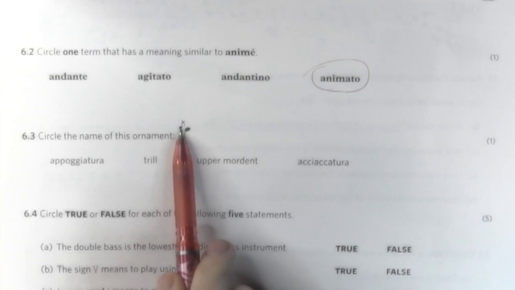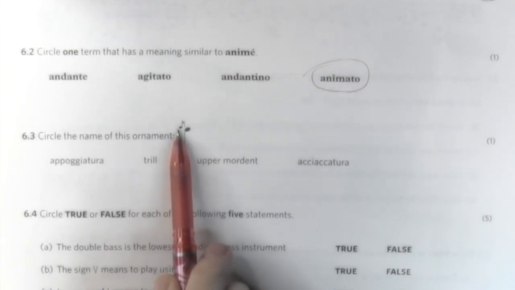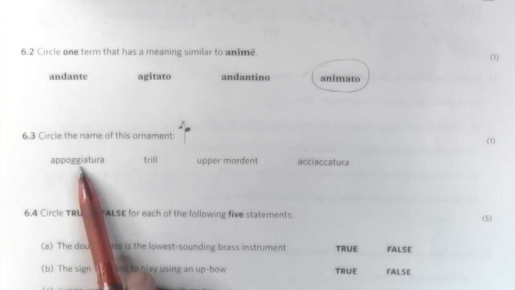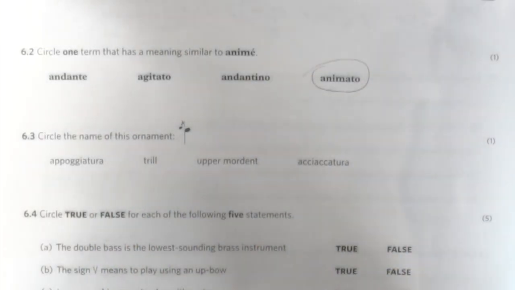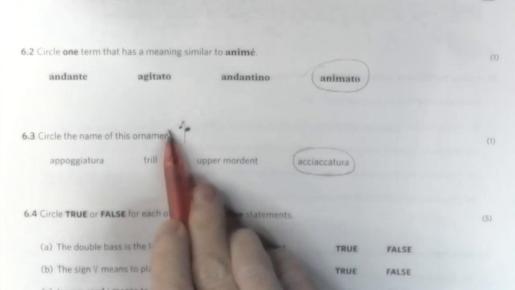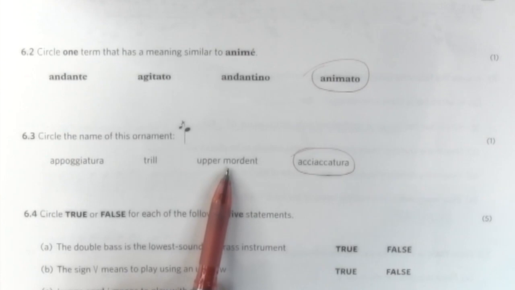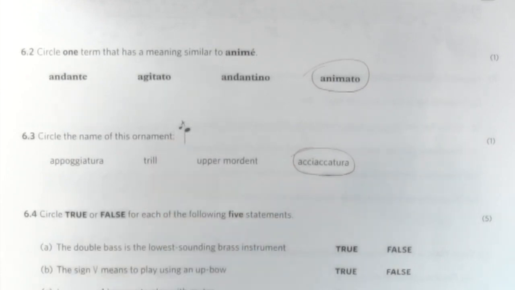So this is an acciaccatura. Now, there is a TikTok video about this. I link it below or on the card up here. Watch it, please. I talk about the difference between acciaccatura and appoggiatura. I'm not telling you anything now here, but acciaccatura is this with a line through. The trill is longer, the upper mordent is also longer, 3 notes at least, not just 2.